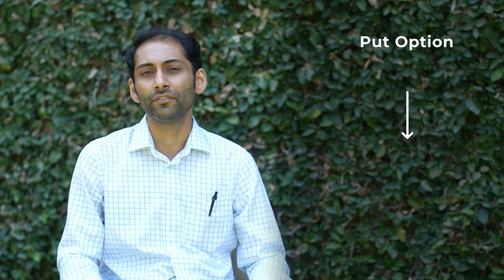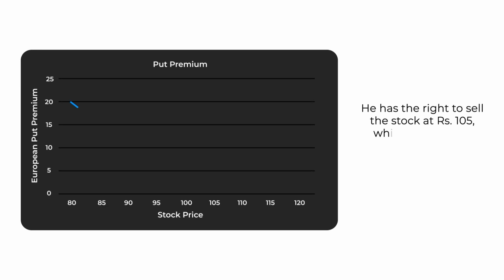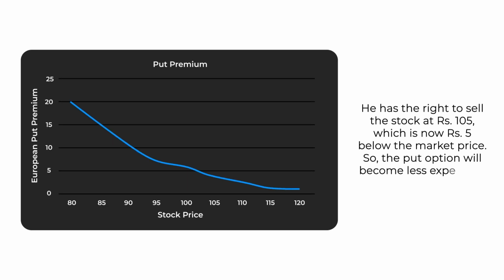On the contrary, the put option position of the investor goes down because as a holder of the put option with a strike price of rupees 105, the investor has a right to sell the stock at rupees 105, which is again 5 rupees less than the market price, which decreases the value of the put option and hence the put option premium goes down.